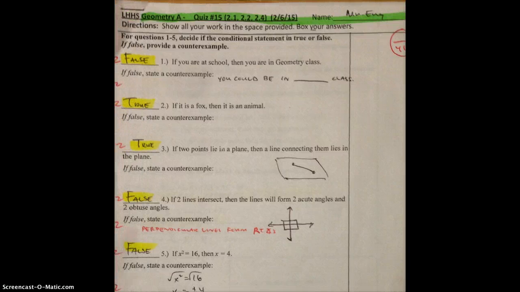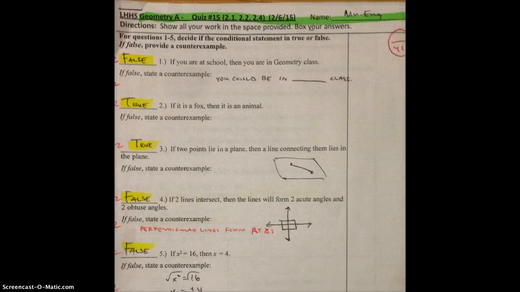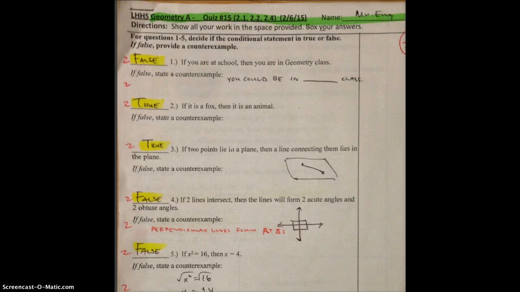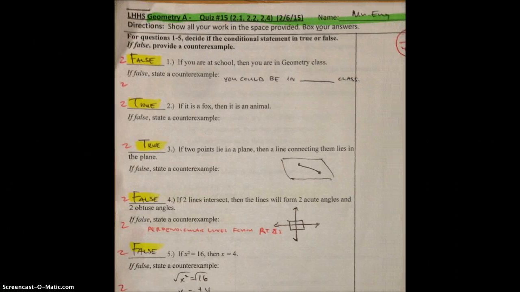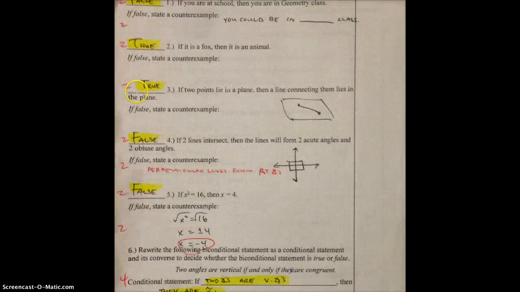So if you are at school, then you are in geometry class. This is false because you can come up with a counterexample. Your counterexample could be, it's saying if you're in school, then you must be in geometry class. That's not the only class you're in. You can be in another class: physics, Spanish, French, history class. So 2 points for false and then 2 points for a correct counterexample.